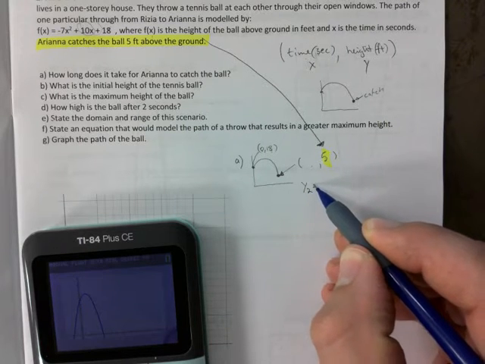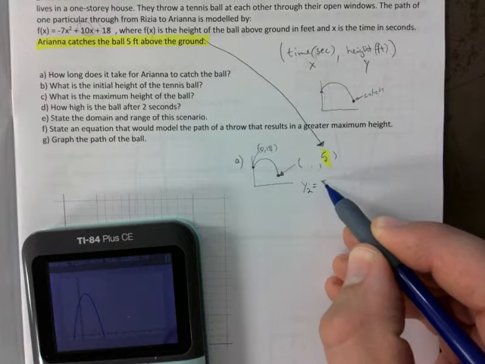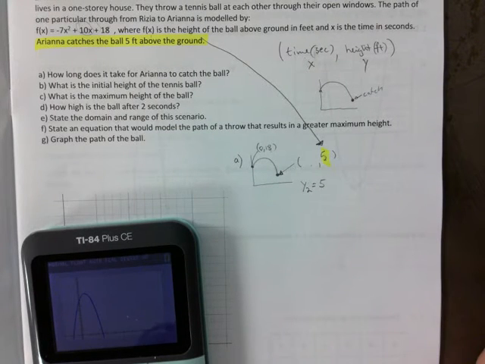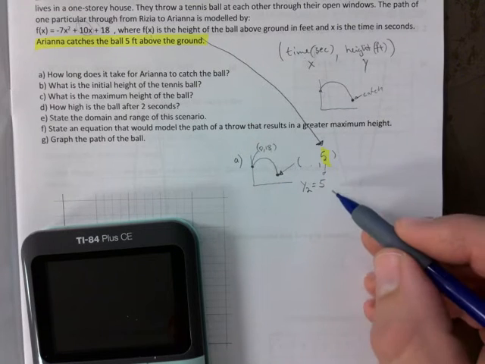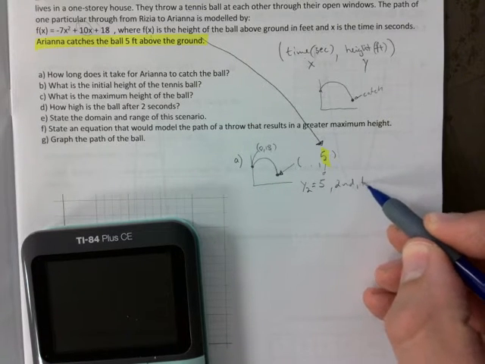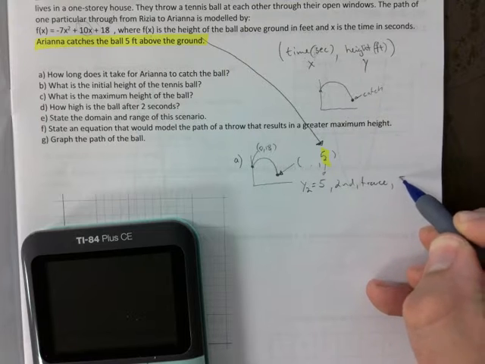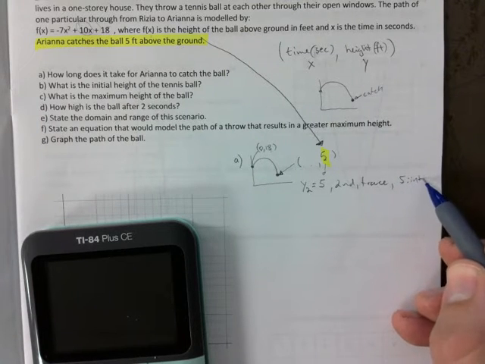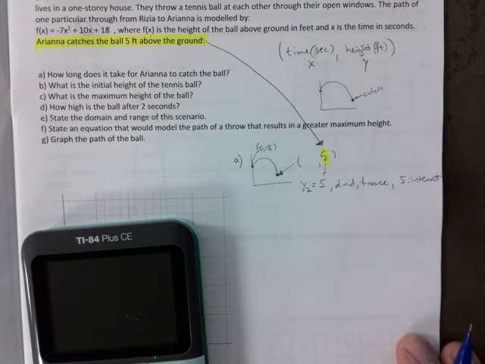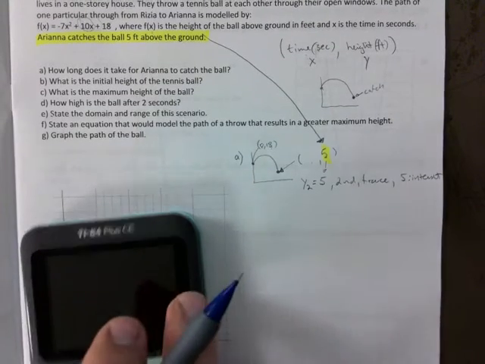Remember, when you are given a y value, you type that into your y2. If you have any indication of what the y value is, it goes in there. Then we go second, trace, 5. That's intersect. You're finding the intersection between those two. So let's go ahead and do that.